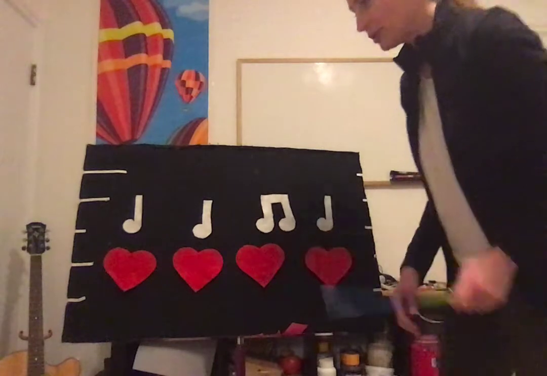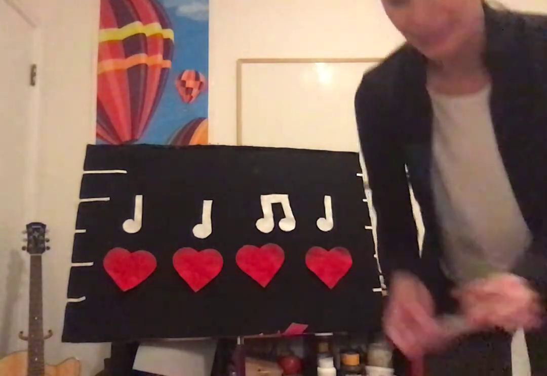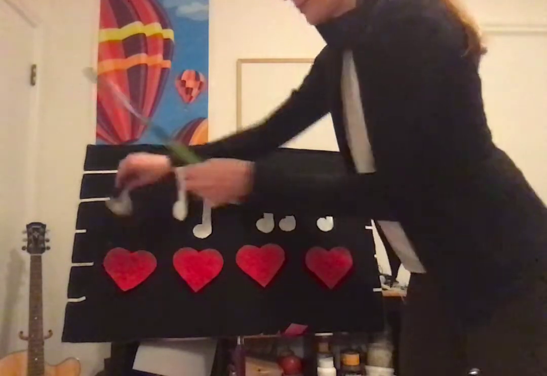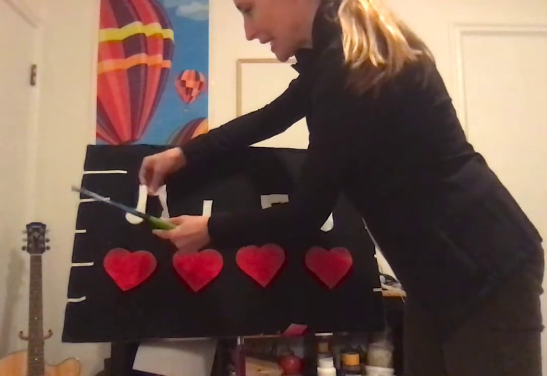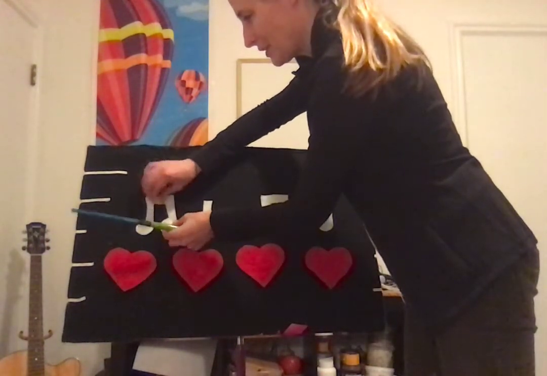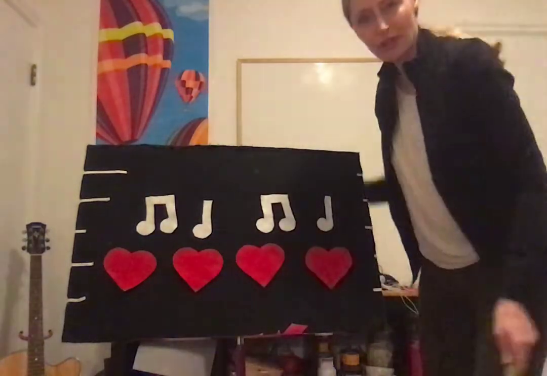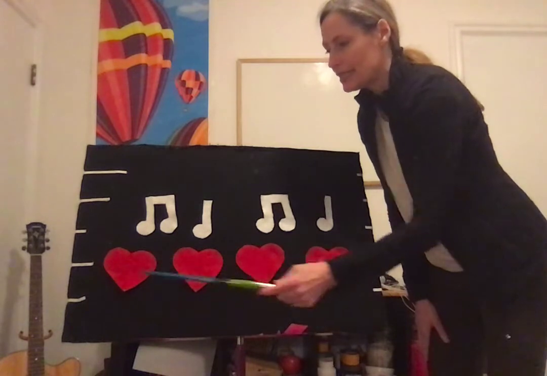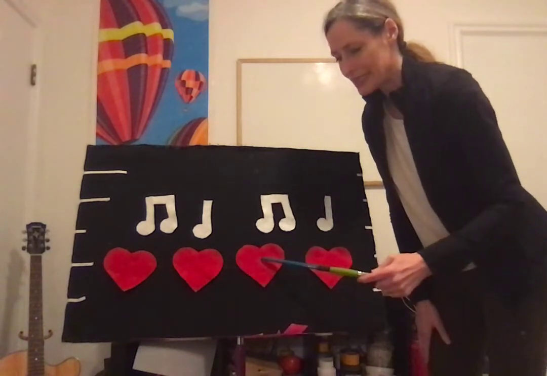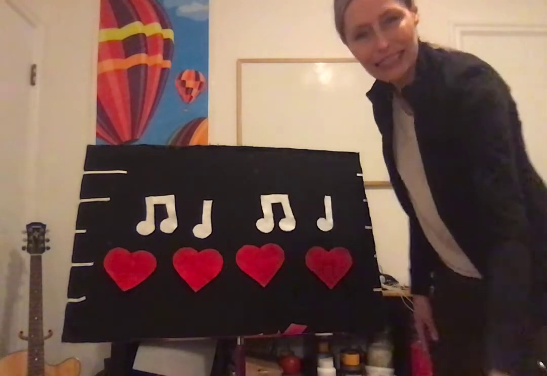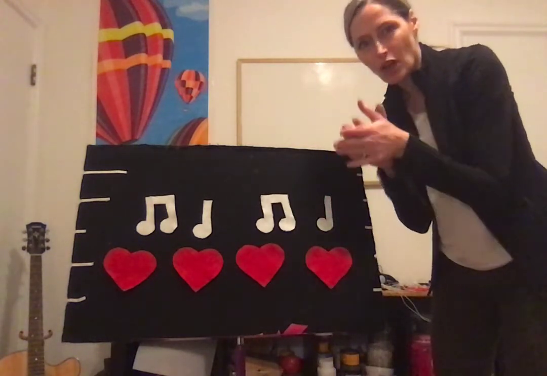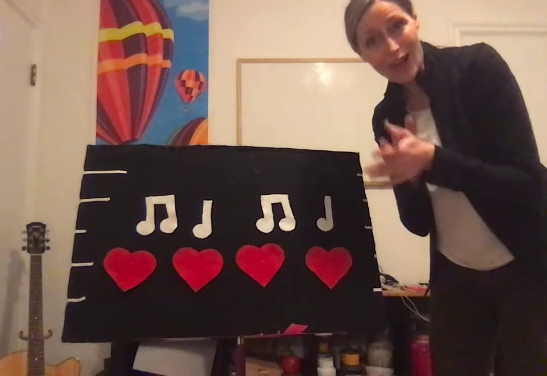So let's try a couple of rhythms with the taws and the ti-tis. Let's put in a couple more of these guys. So this is, as I said, ti-ti. Okay, so here, this rhythm, we would be saying ti-ti, taw, ti-ti, taw. If I clapped it, it would sound like this: ti-ti, taw, ti-ti, taw.